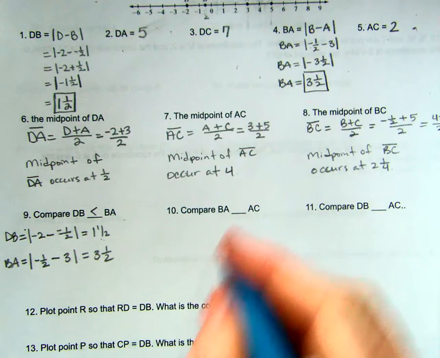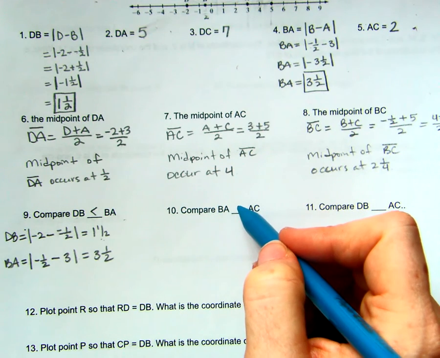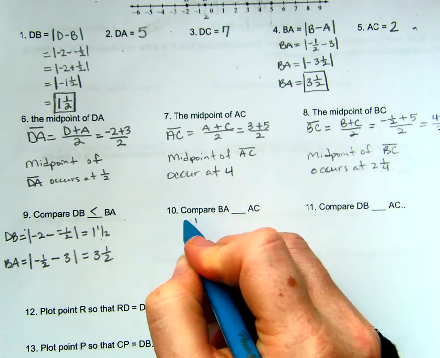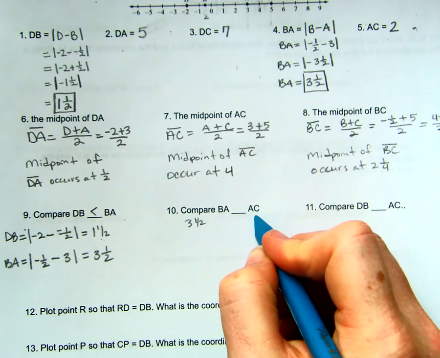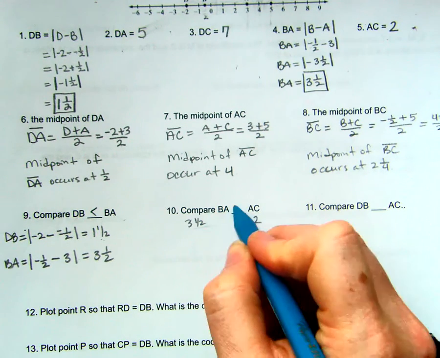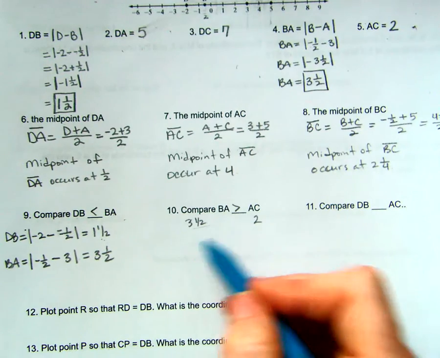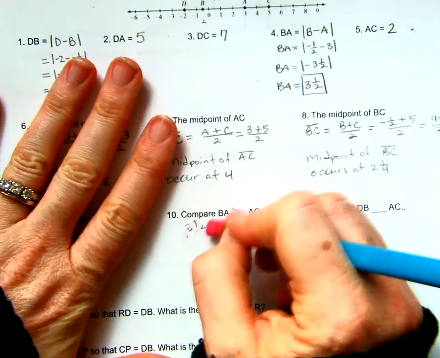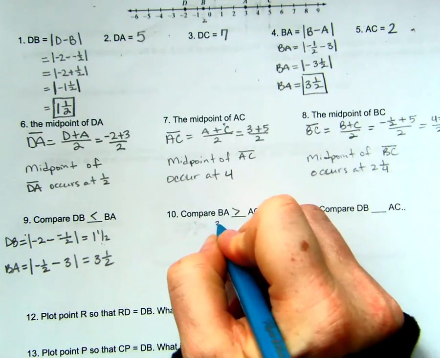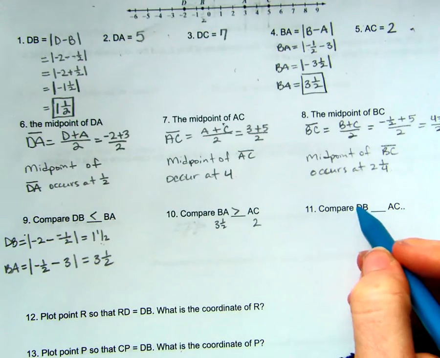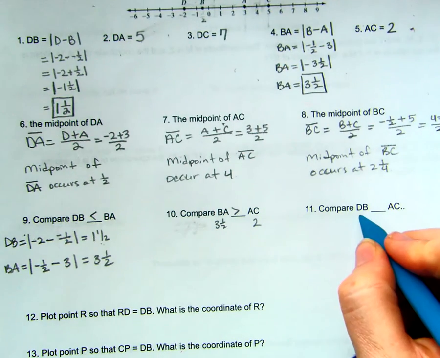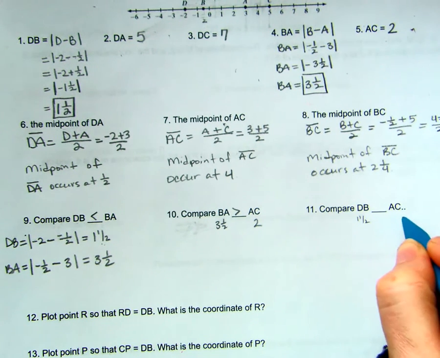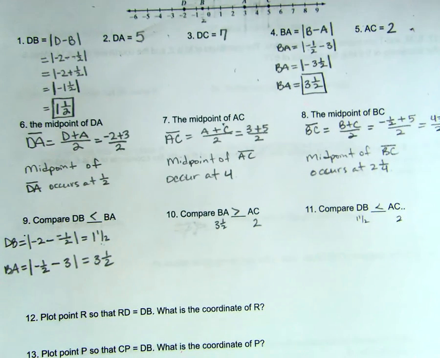And it turns out that when you find BA, you get 3.5, which we just did, and AC was 2, and so 3.5 is greater than 2. If you were to show me this on the test tomorrow, I would not give you full credit for it because you are not showing me where the 3.5 and the 2 come from. I'm just sort of showing you what you should get with the longer method. And then DB, when you find DB, you get 1.5, and when you find AC, you get 2, and so this one's less. Okay.